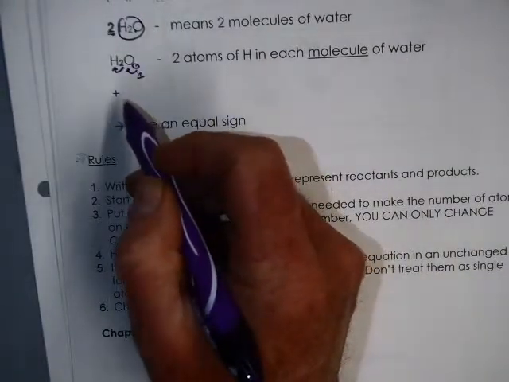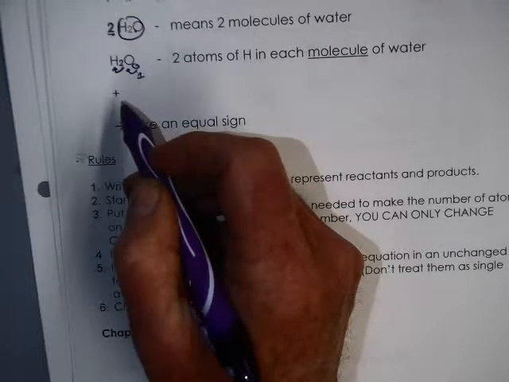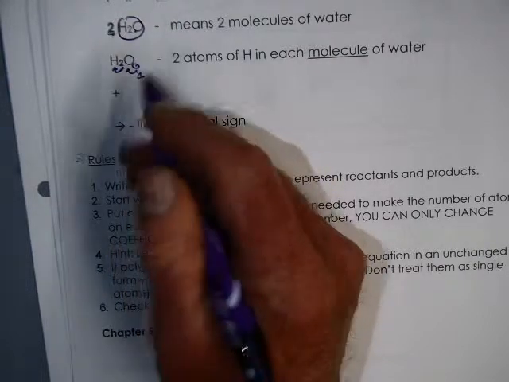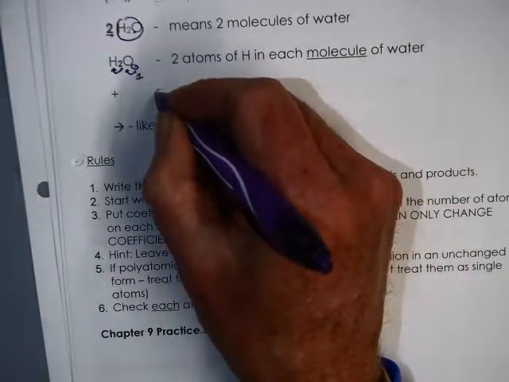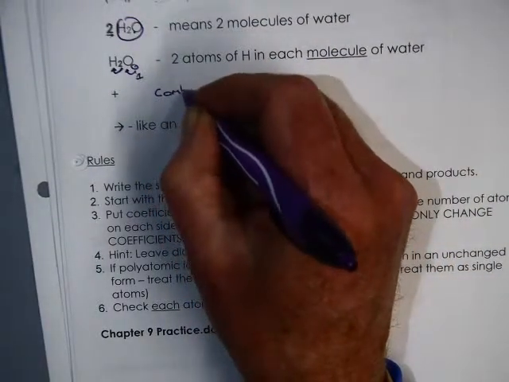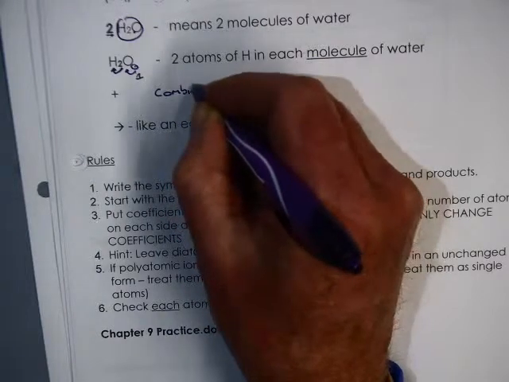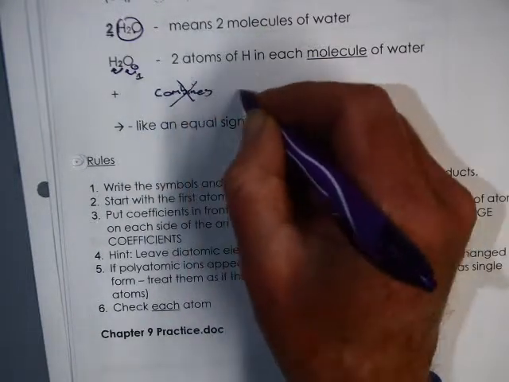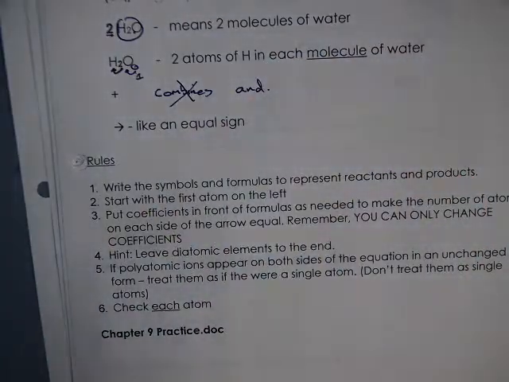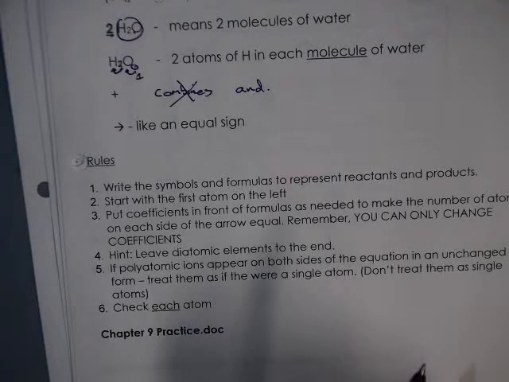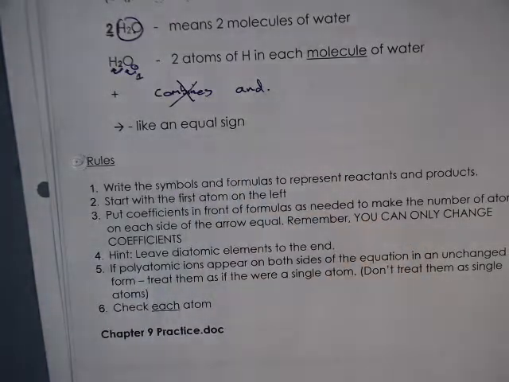Whenever you see plus, you can think of it as combined, but that is not really true. It really means just "and." Okay, now you can pretend that, but you can only say that if you're talking about the reactant. And the arrow is just an equal sign. Okay, that's all it means.